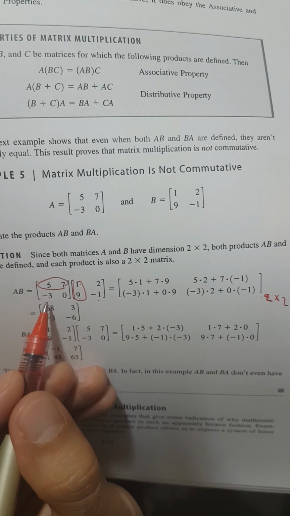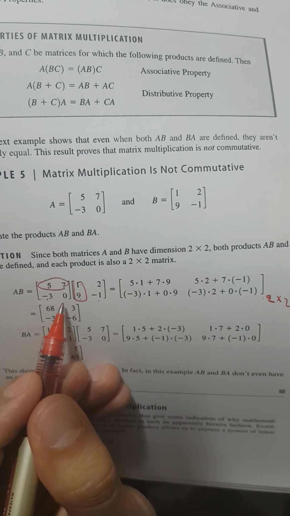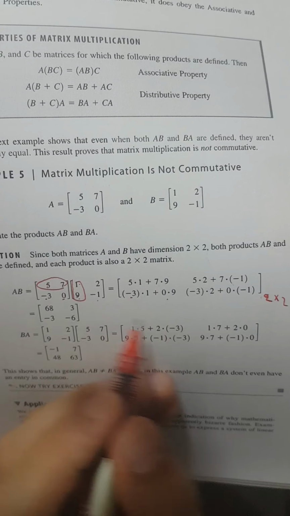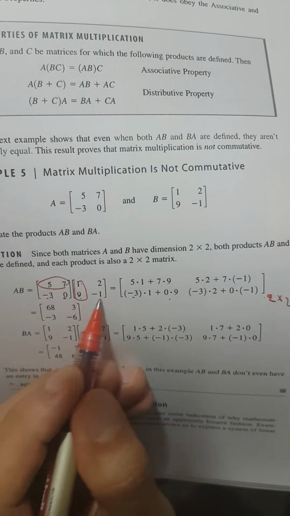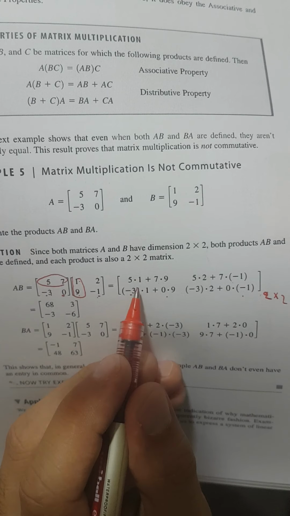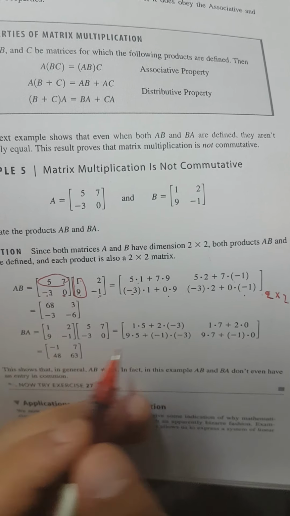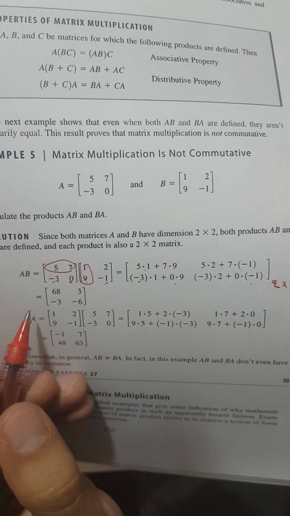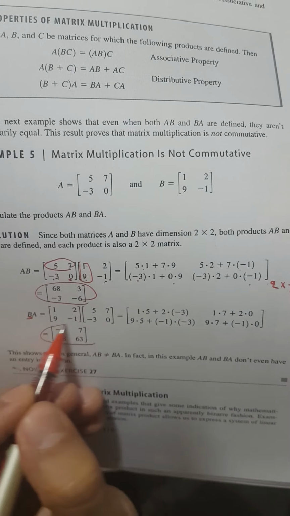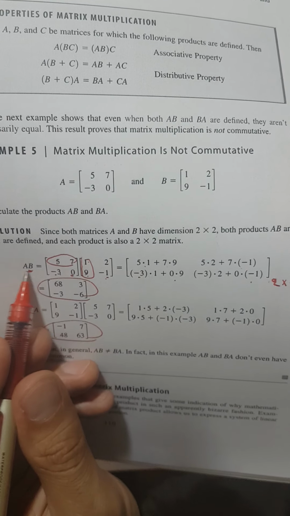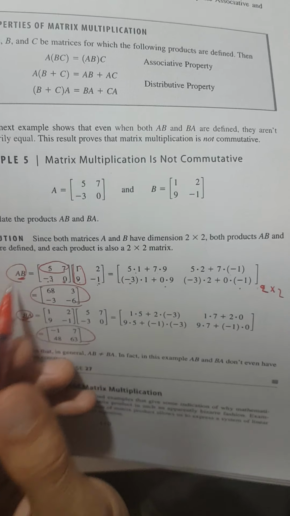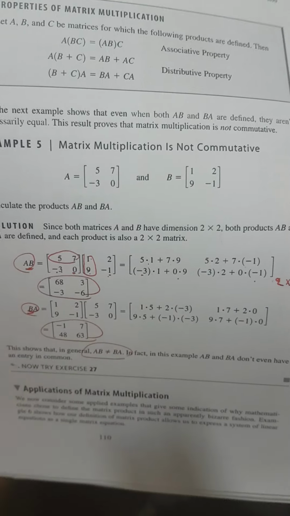Okay. Minus 3 by 1, 0 by 9. Minus 3 by 2, 0 by minus 1. Then add them. I will get 68, 3, and again, BA, the same method. You can see this matrix, the result of AB is not equal to the result of BA. That's why they are not equal in general.